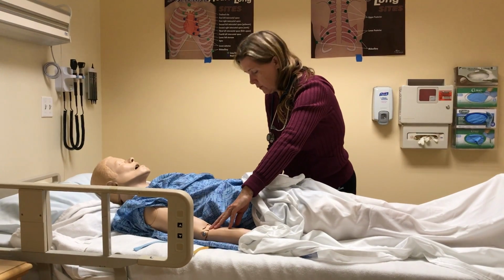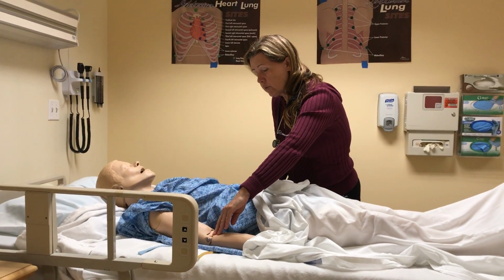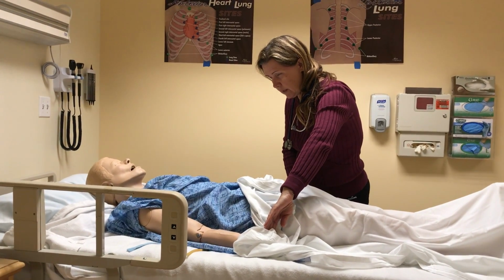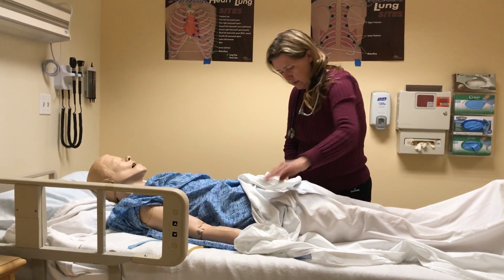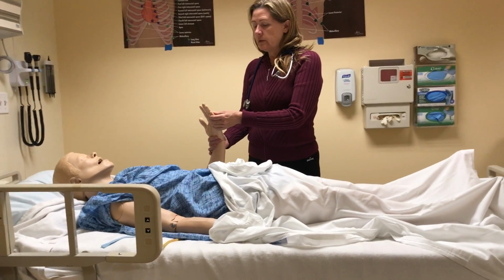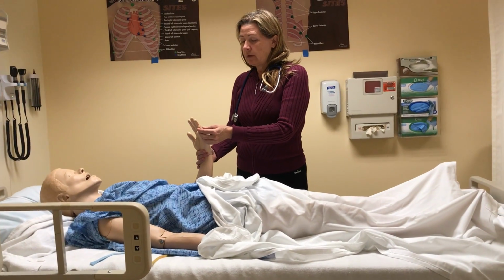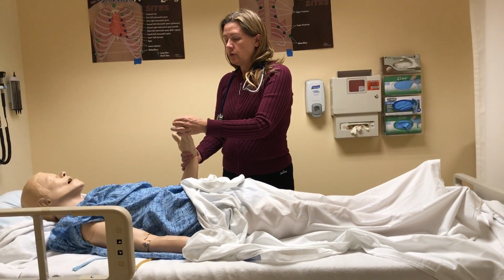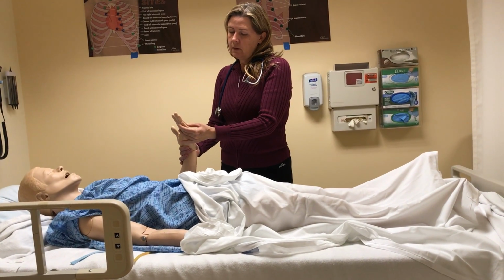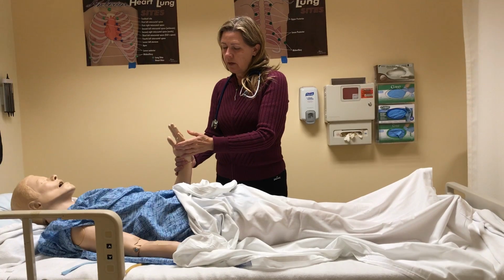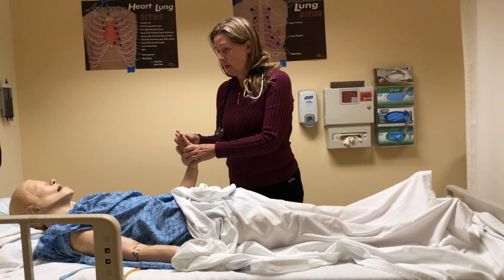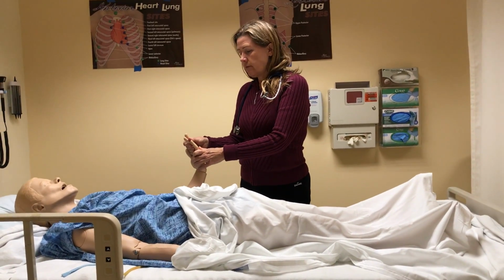So now I'll be checking the radial pulses and the brachial pulses at the same time. They're +2 bilateral. I'm looking at the fingers. If I see any cyanosis or clubbing, I'm going to check the capillary refill. Should be less than 2 seconds. And also I'm looking for any nodes on the hand. This could be arthritis. And I'm going to ask the patient to squeeze my arm. And the strength is +5.